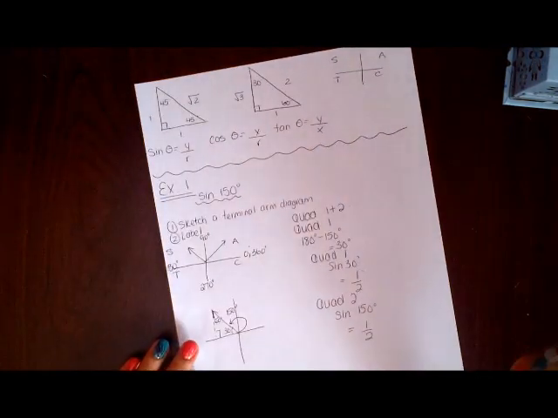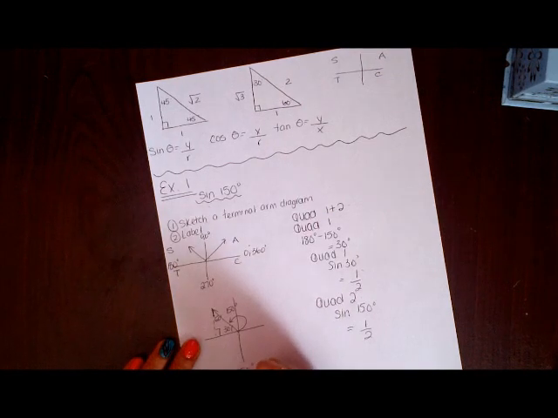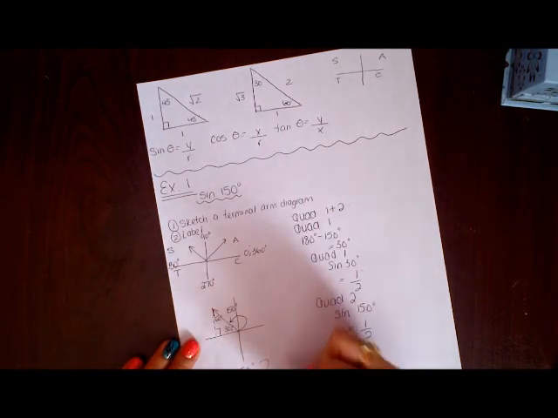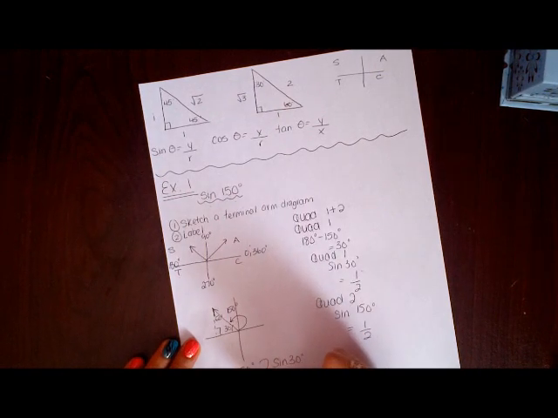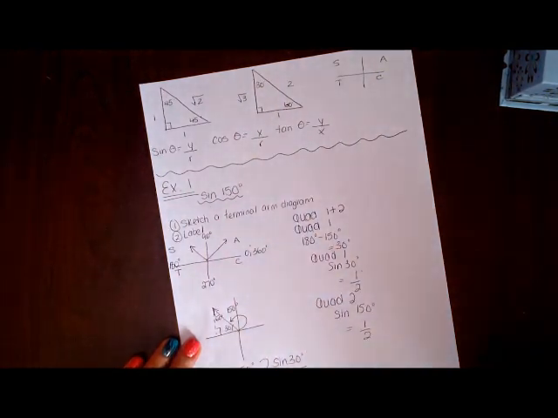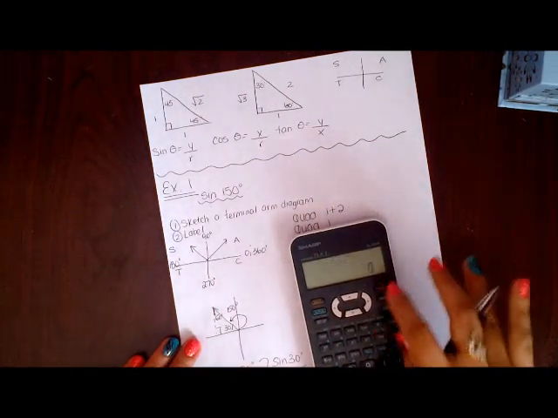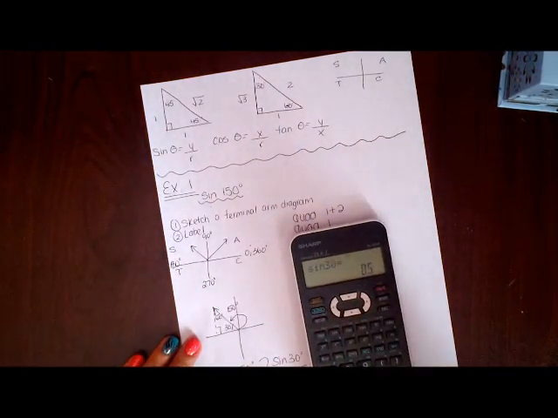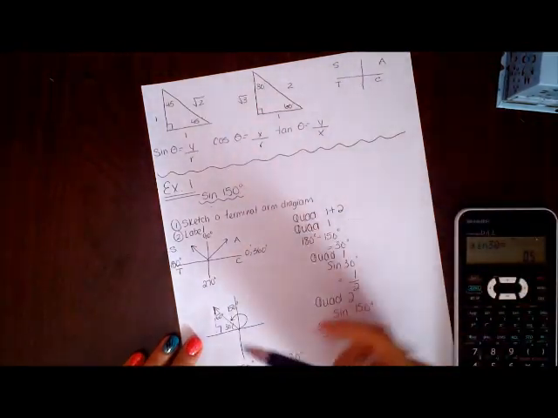And to check this, we can use our calculator. Sine 150 degrees equals 0.5, and sine 30 degrees also equals 0.5. So we know that we did this correctly. And we have labeled our triangle.